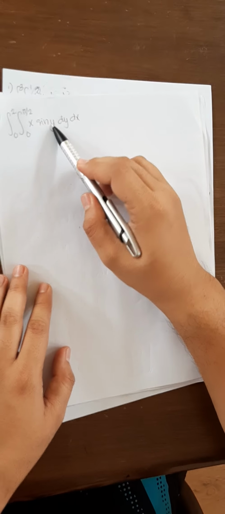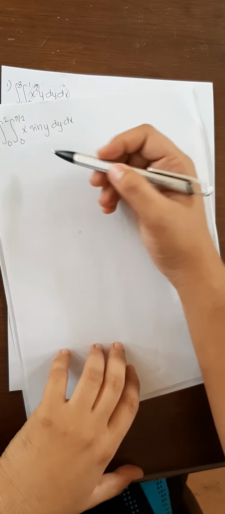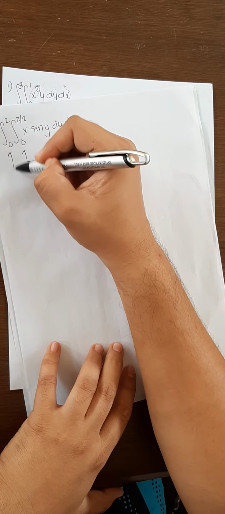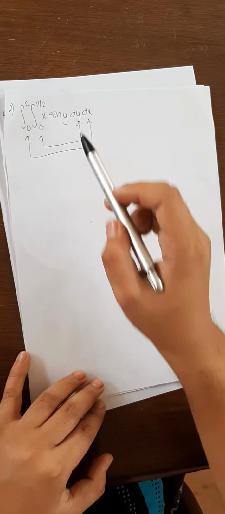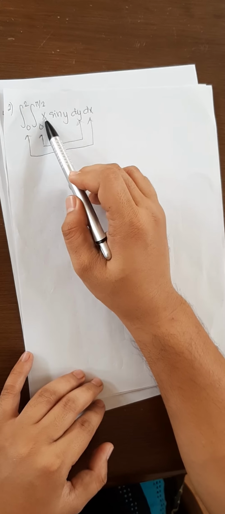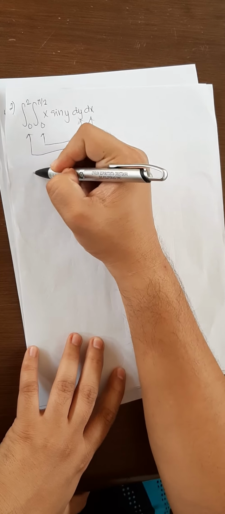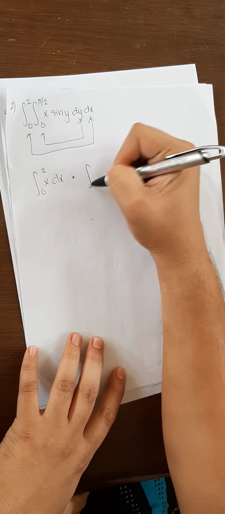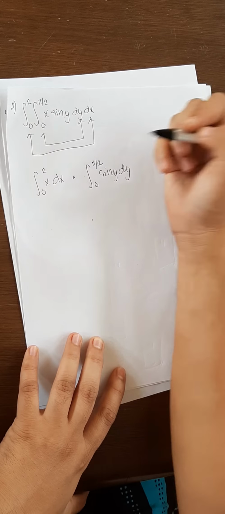Another example: the integral of x sine y dy dx, with limits 0 to pi over 2 and 0 to 2. So 0 to pi over 2 are the limits of dy and 0 to 2 are the limits of dx. If we write our integral, let us check. Our two variables are multiplied, so we will not do the original method of integrating, but rather we will integrate x dx, limits from 0 to 2, then multiply by the integral of sine y dy, limits of y from 0 to pi over 2.